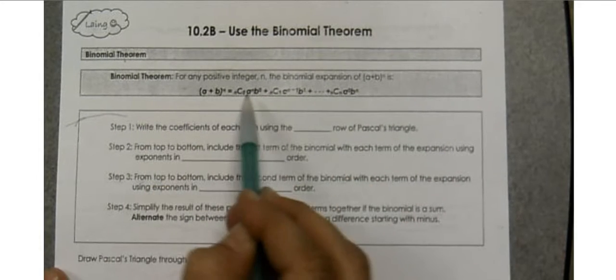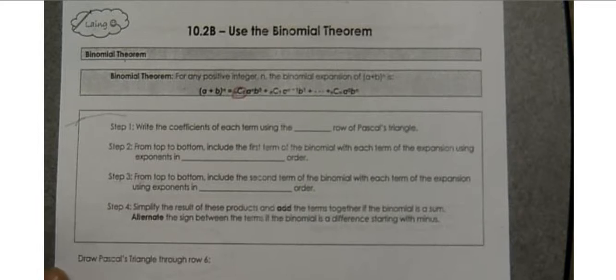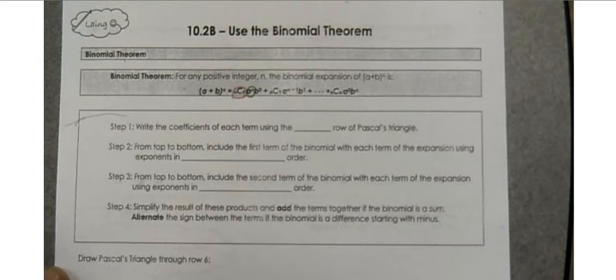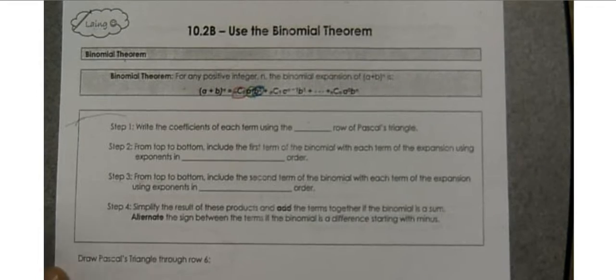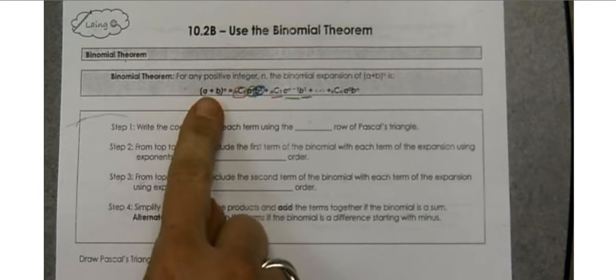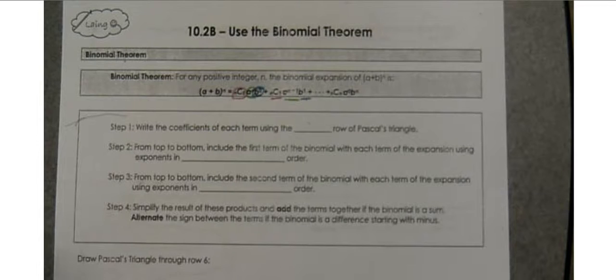And we talked yesterday about three different pieces. Notice that there's this first coefficient part, and then we use A, basically the first term of the binomial, and then we use B, the second term of the binomial. And notice that those are present in every single term. We use the binomial theorem for binomial expansion, where we write this out instead of in factored form, as one long polynomial. So here's how we do that.